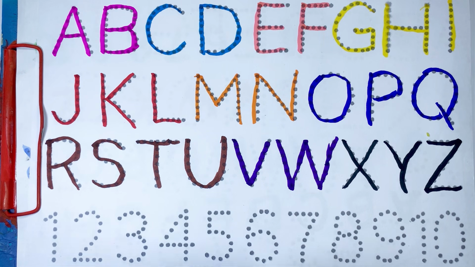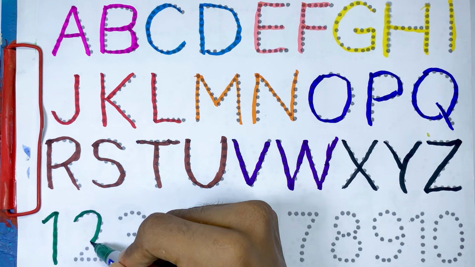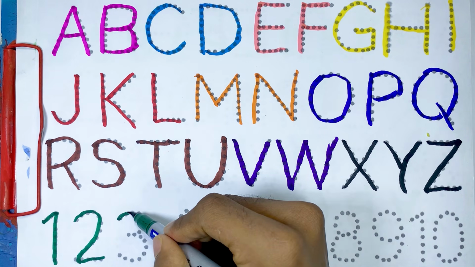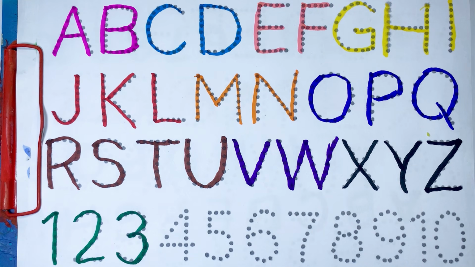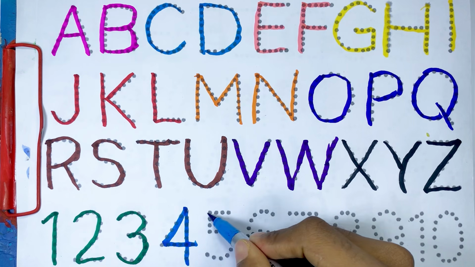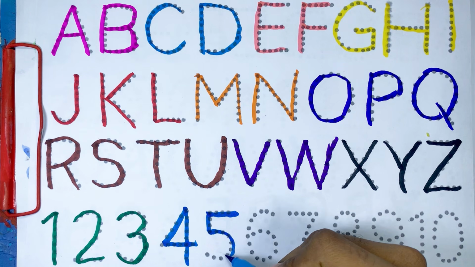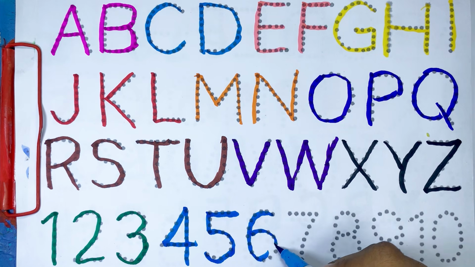And first you draw 1, 2, 3. Kids, now you draw 4, and use sky blue color. 4, 5, 6.